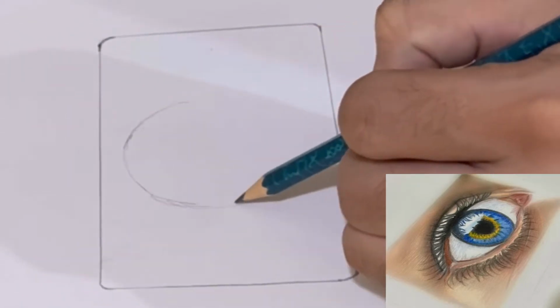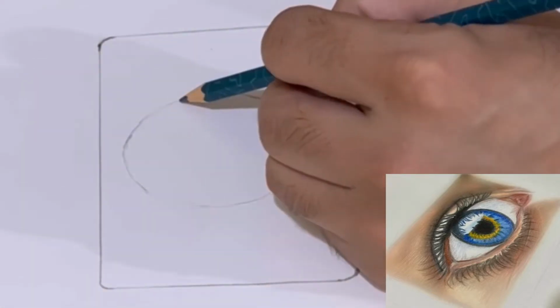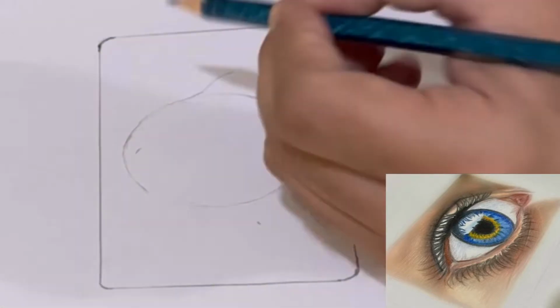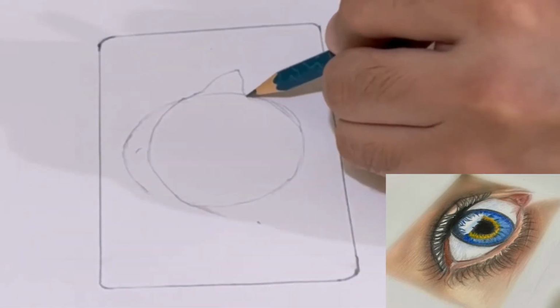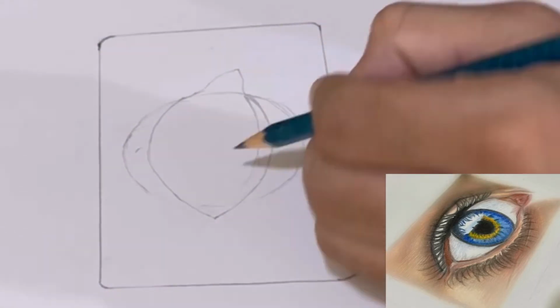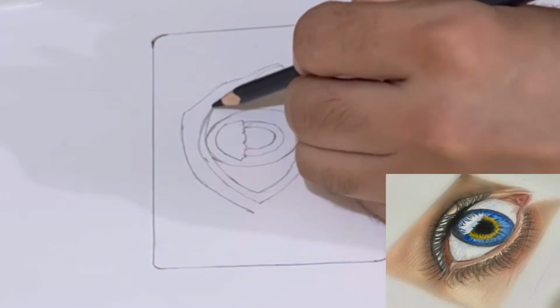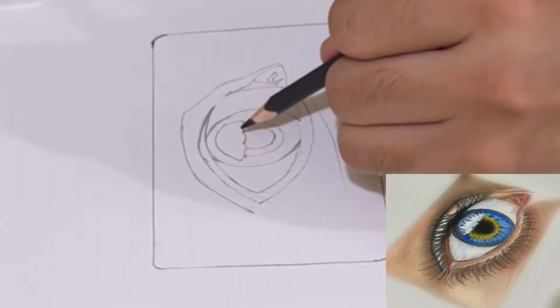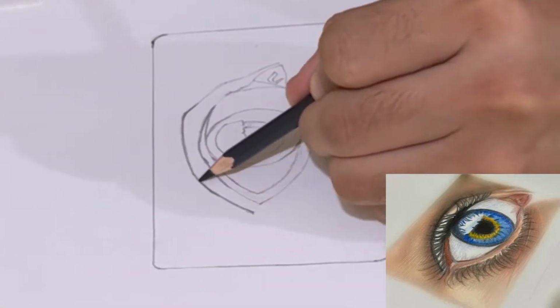Today we'll see how to draw a realistic eye step by step. So the first step is drawing the outline of an eye. When drawing the eye, always begin by drawing a sphere and wrapping the lids over it. Outline of an eye has the upper and the lower eyelids, the middle portion which is the iris and the right side inner corner of an eye. So make sure that your outline covers all the parts of the eye.